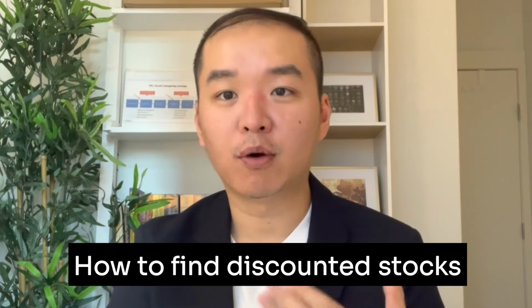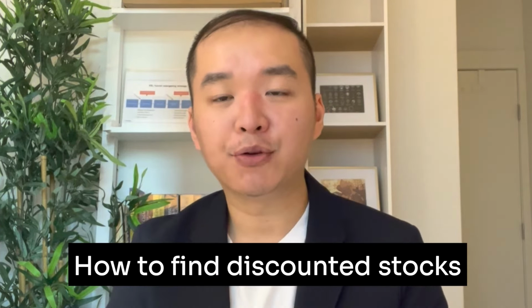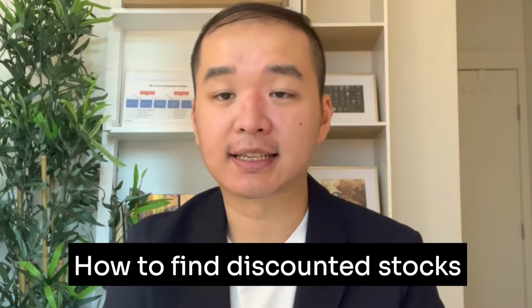When it comes to investing, one of the first hurdles you want to go through is how to quickly identify discounted stocks so that you can do further research on them. One of the first skills you want to master is technical analysis. When it comes to this area, I use mainly two indicators to find discounted stocks.